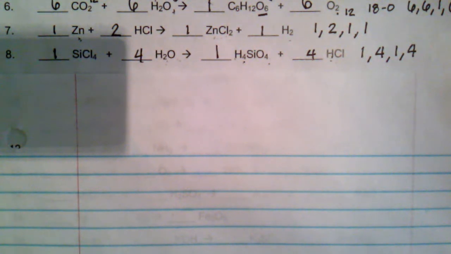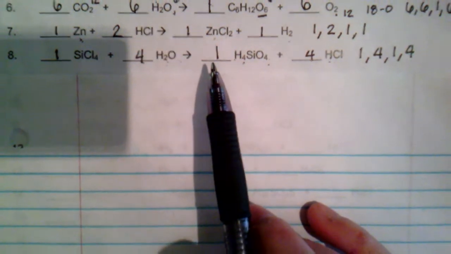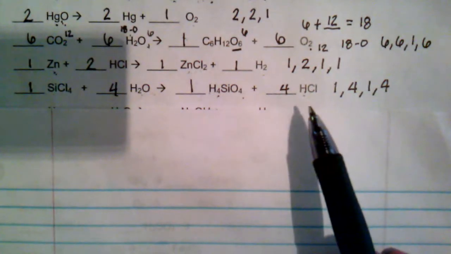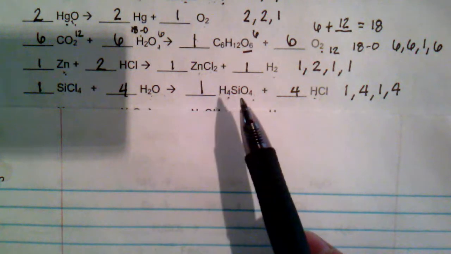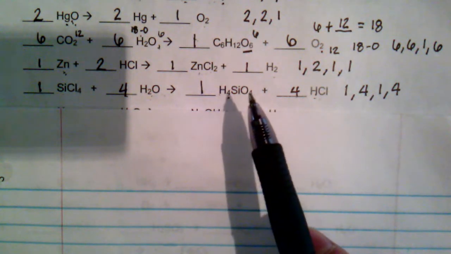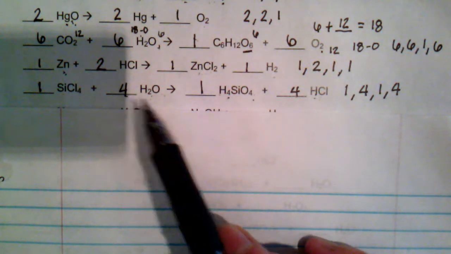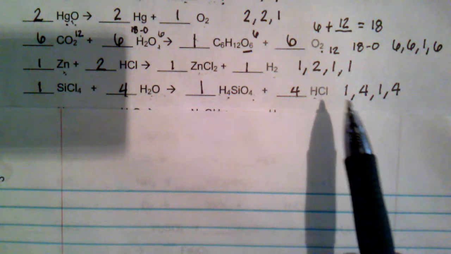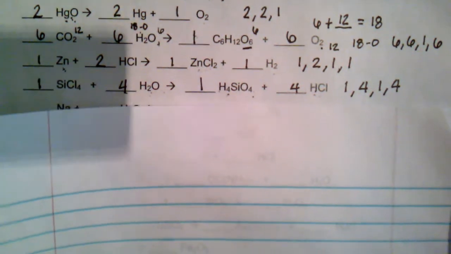Okay, so in my last video, it quit videoing on this last equation here. Let me go over that really quick with you. We have 4 plus 4, which is 8 hydrogen, 4 chlorine, 1 silicon, and 4 times 1, which is 4 oxygen. So the coefficients for that are 1, 4, 1, 4.